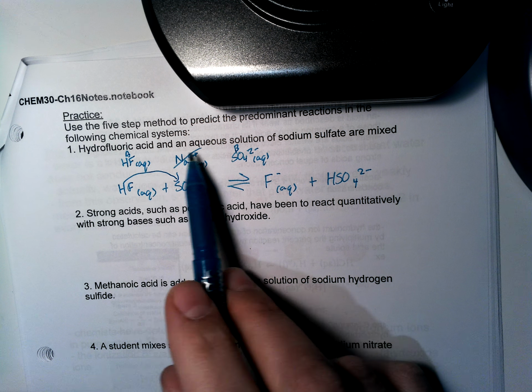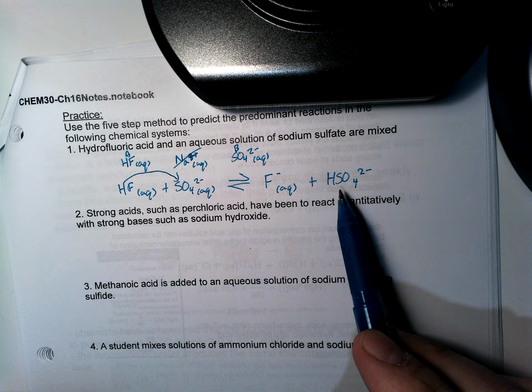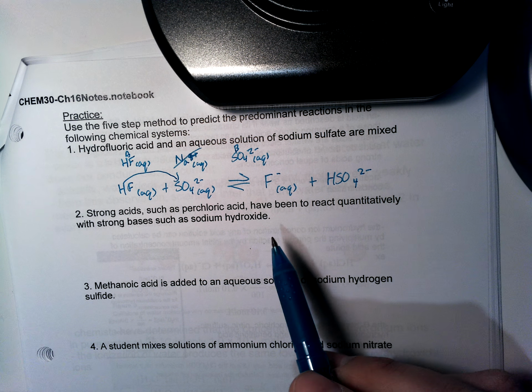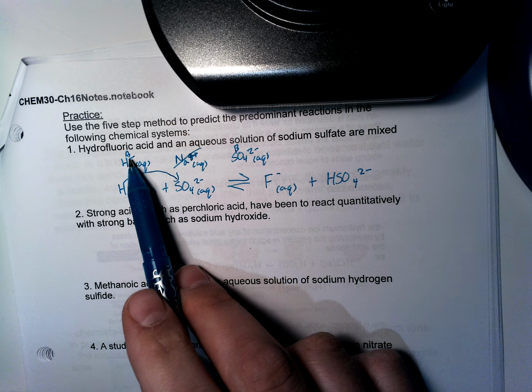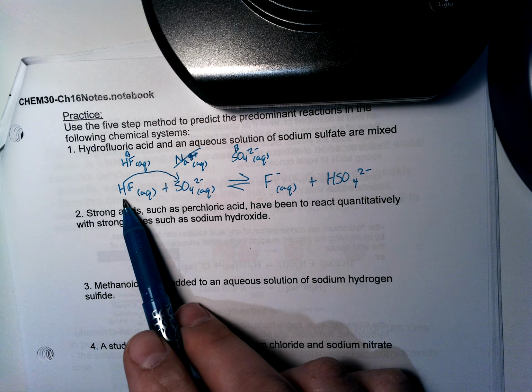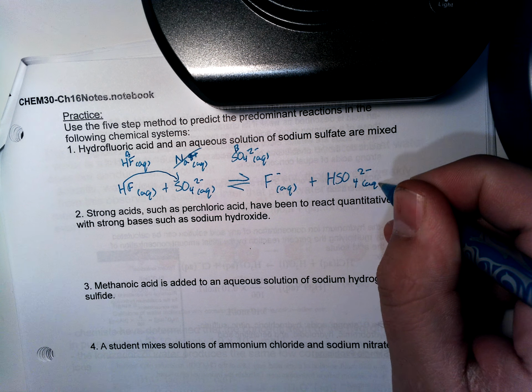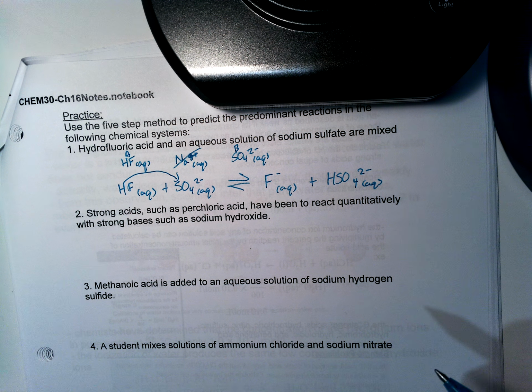So yeah, step 1, label your entities. Step 2, label your acids. Step 3 is your bases. Step 4 is to put out your reaction. And then step 5 is to predict which direction it'll favor, products or reactants.